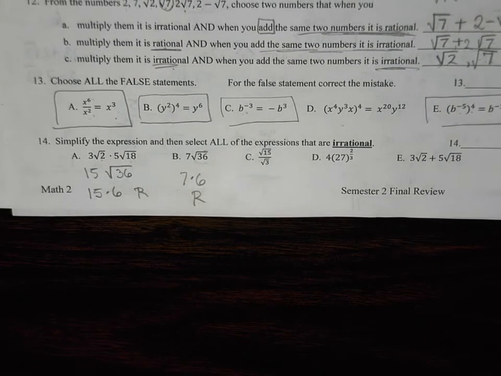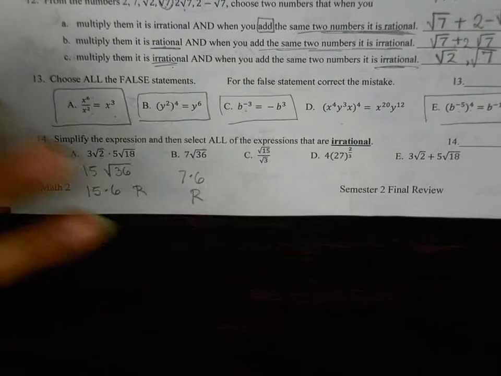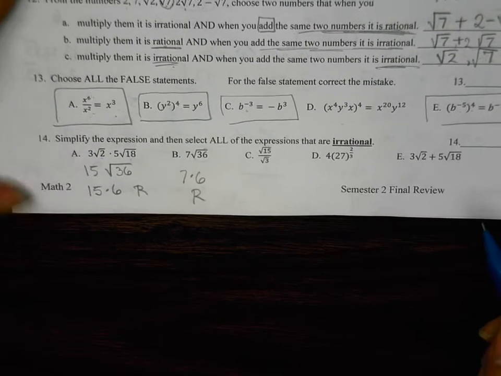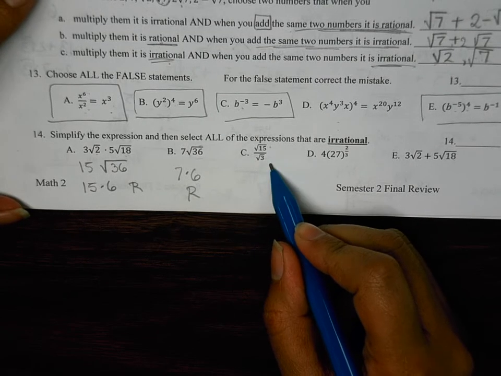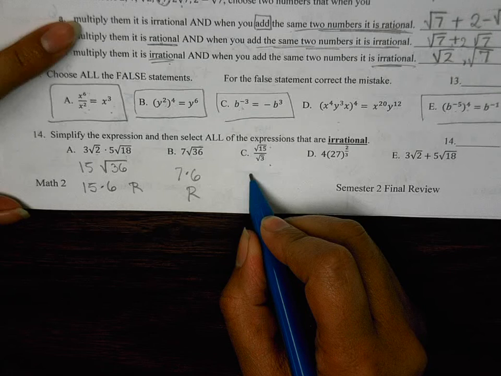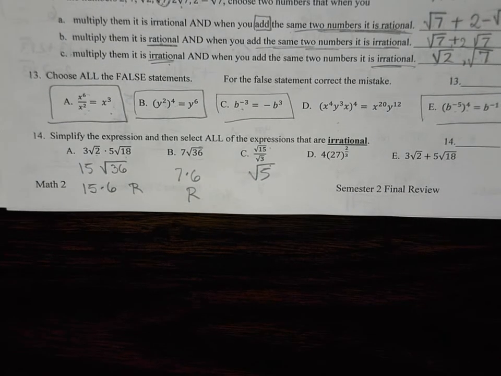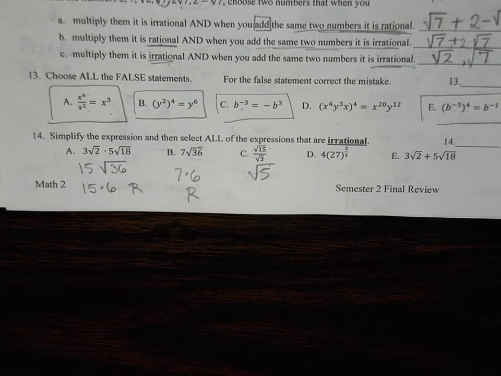Next one, Wendy. Rational or irrational? Okay, let me take a step back. Before I ask that, how do I clean this up? Divide root 15 by root 3? Yeah, and what do we get? Root 5. Is 5 a perfect square? No. So rational or irrational? Irrational. Circle it. And then check the next one as well.